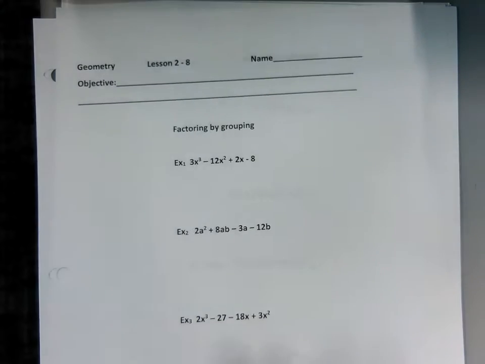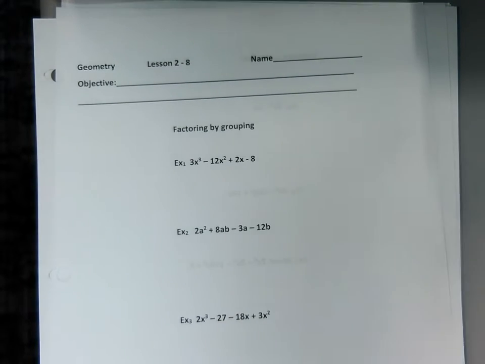So, how does this work? Well, let's see. Where did my pen go? Well, all right, let's just do it.